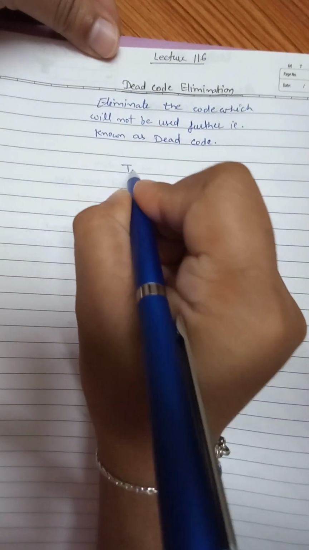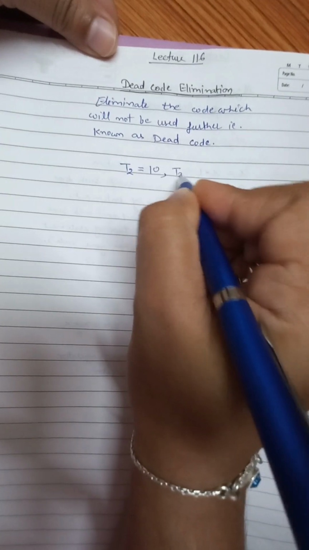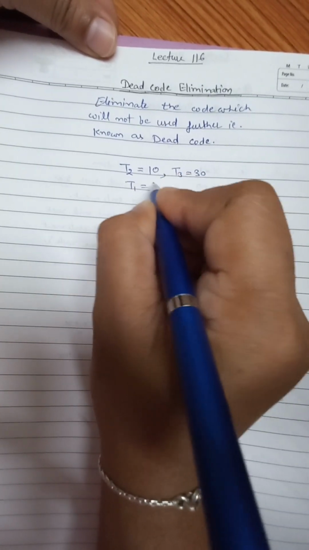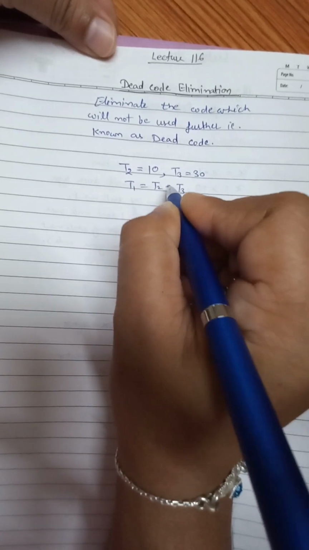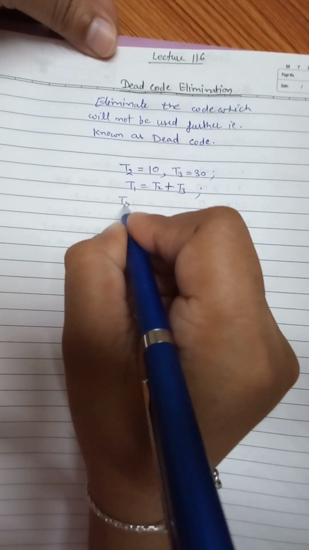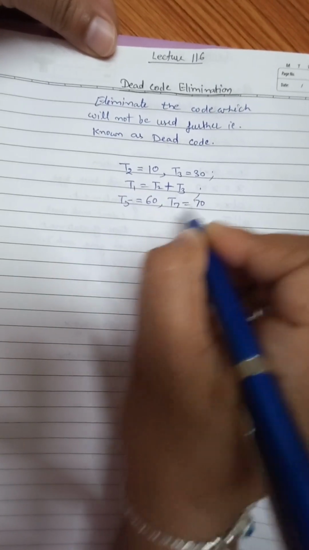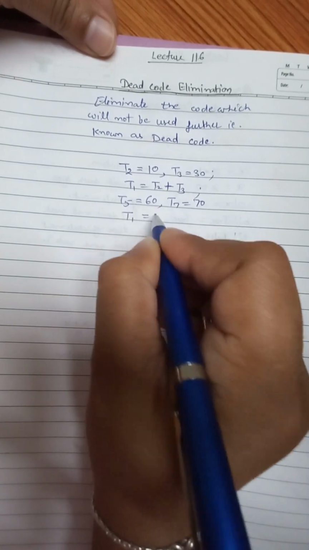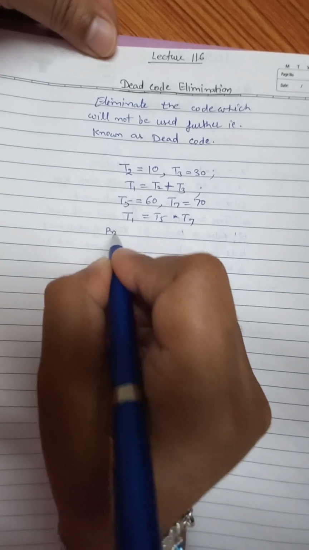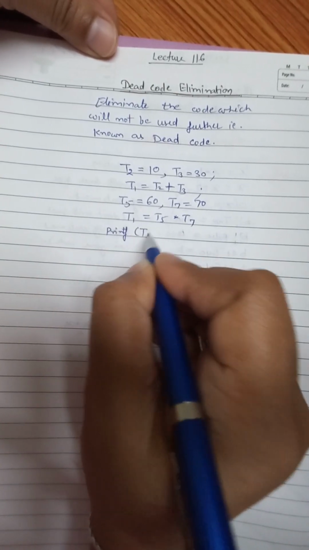Suppose in one example I'm taking T2 value as 10, T3 value as 30. T1 is equal to T2 plus T3. Then I'm taking one value T5 is equal to 60 and T7 is equal to 70, and I'm assigning T1 is equal to T5 into T7, and now I'm printing printf T1.